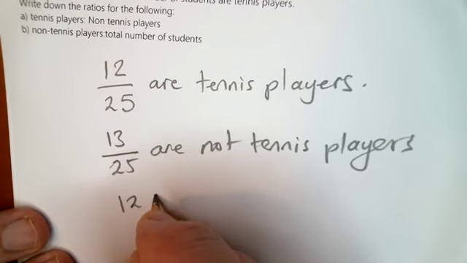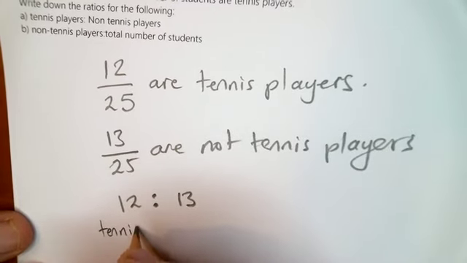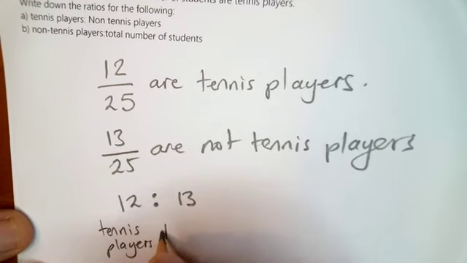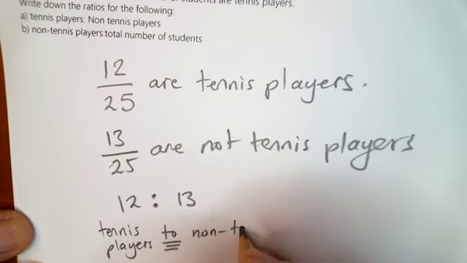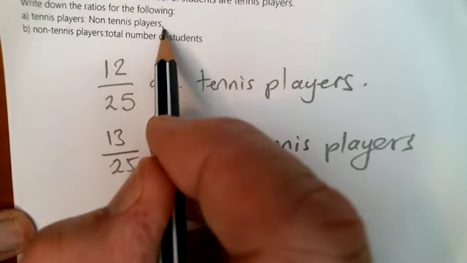And that's the ratio of tennis players to non-tennis players. And that's how I'd write that. So that's tennis players to non-tennis players.